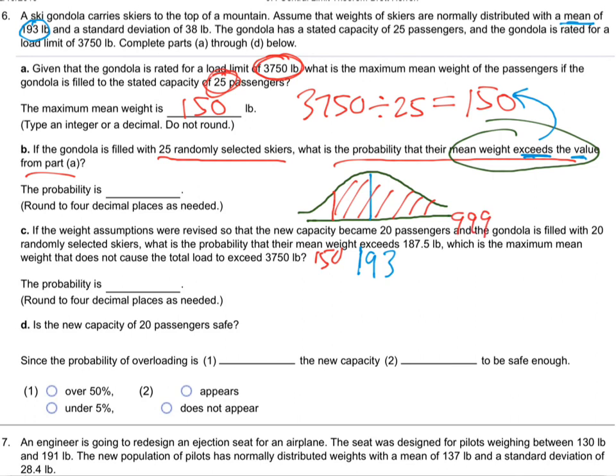193 is your mean. And then the standard deviation is 38 divided by the square root of 25. Do you want me to write it out? Yes, please. Normal CDF. So you always go left edge, right edge, mean, standard deviation.